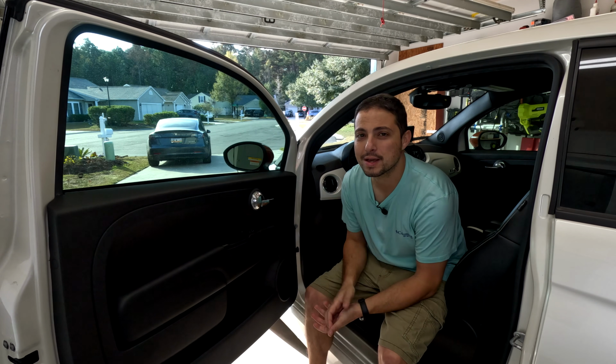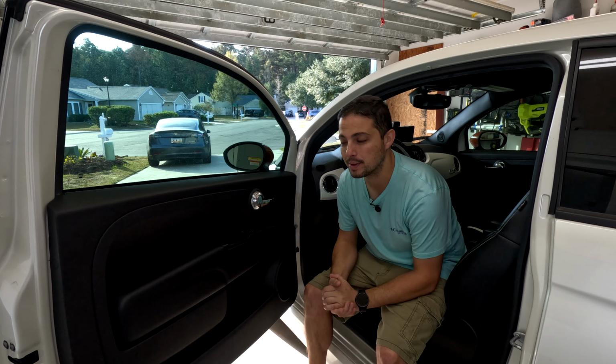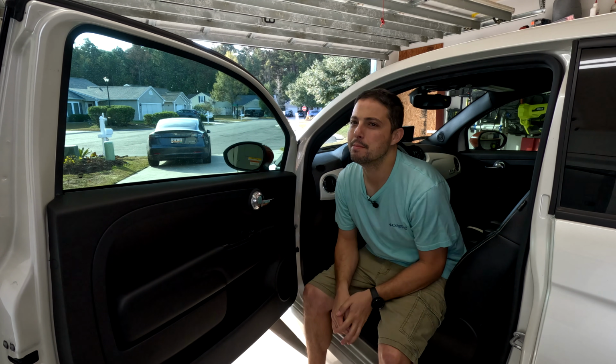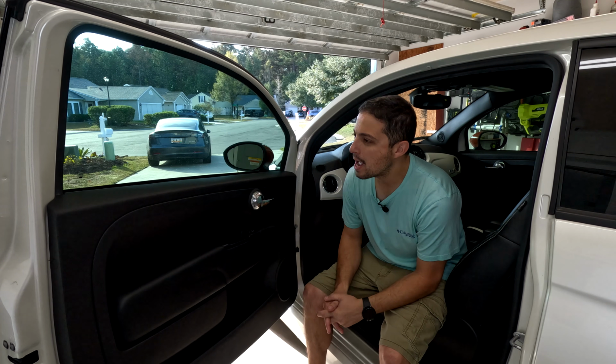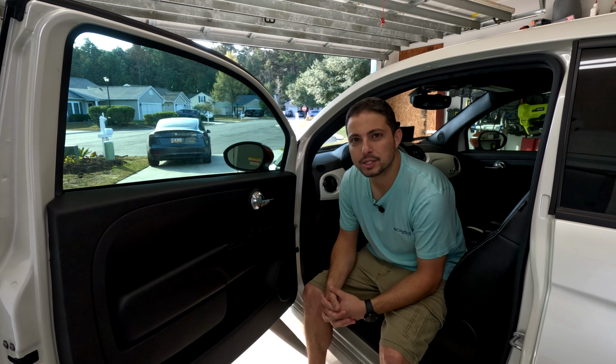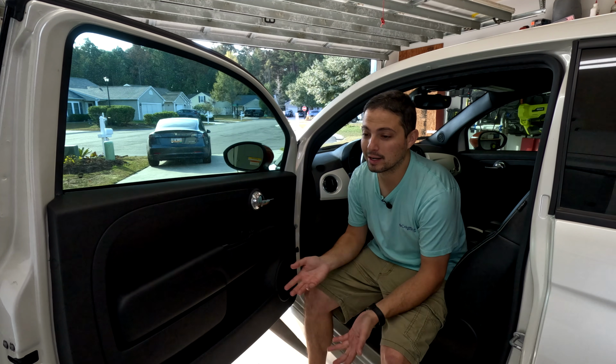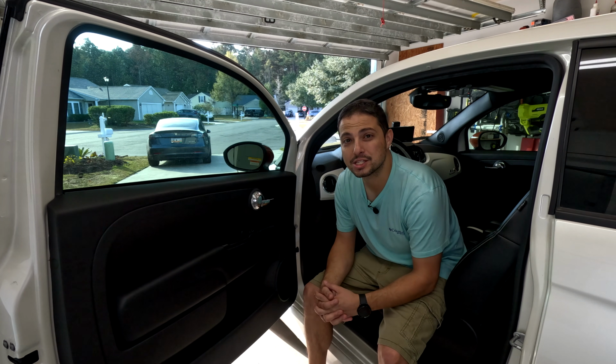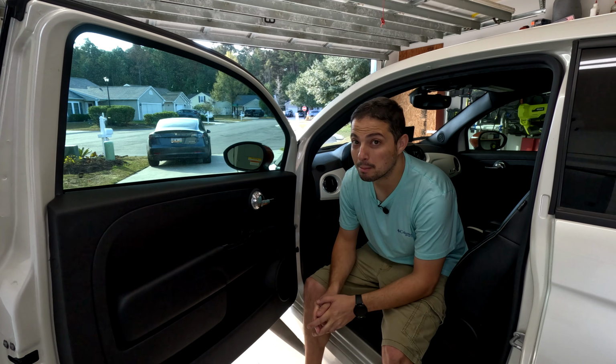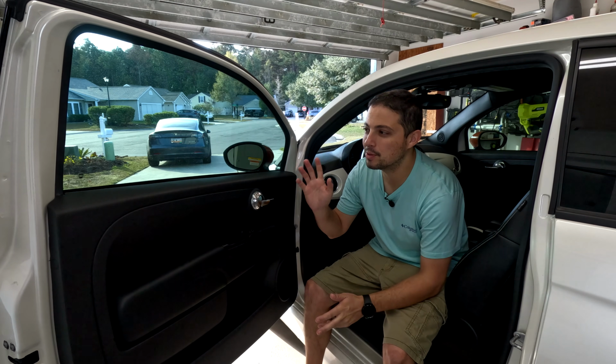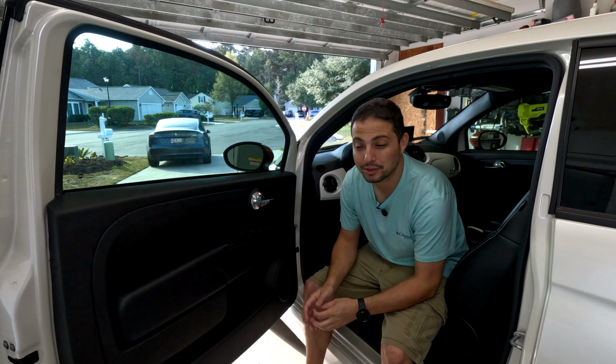So this is our 2017 Fiat 500e that we picked up earlier this year. I think it was in May of 2024. And so we've had a lot of great fun with this car. It's been fantastic to own. But of course, a 7-year-old car is not without some faults. And so today we're actually going to be looking at a most recent fault that we've had to this car, which is this window.